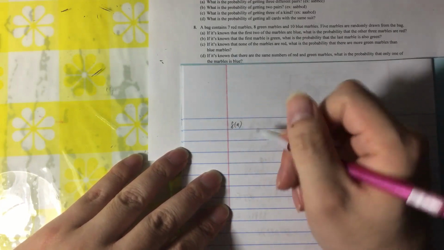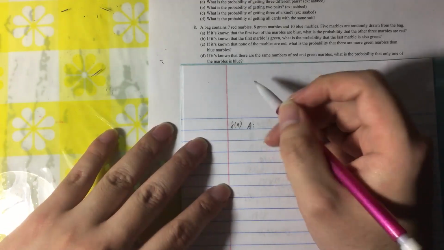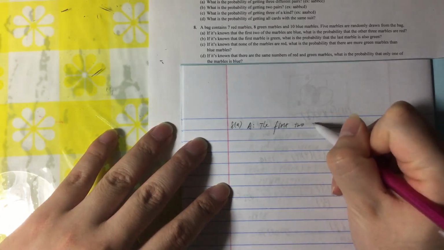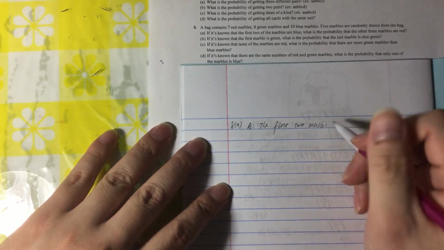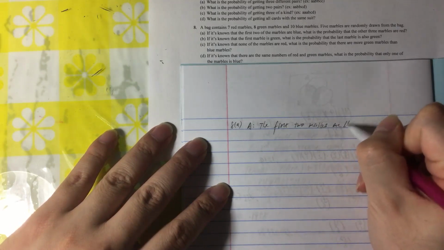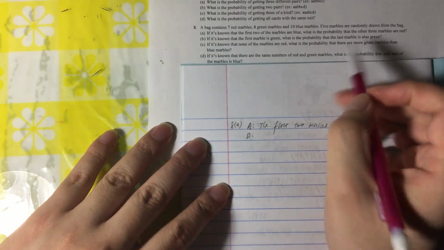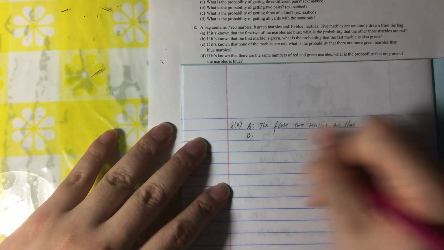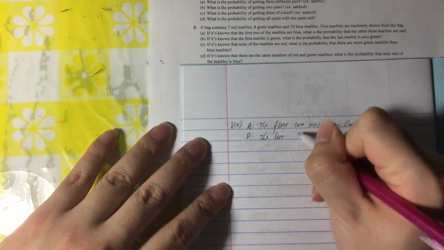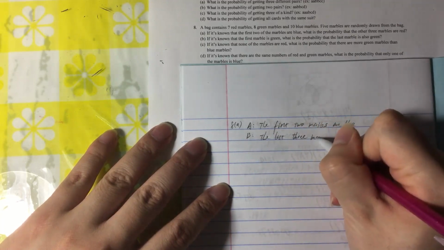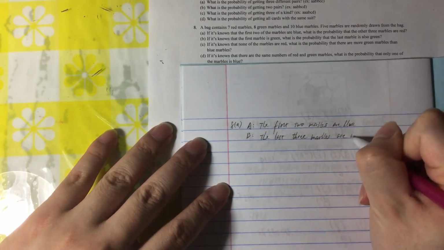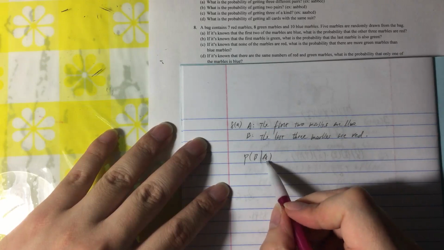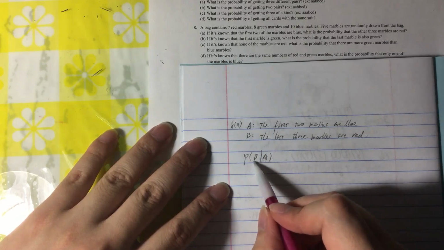Let's set down the problem first. Let event A be the event that the first 2 marbles are blue. Let B be the event that the other 3 marbles are red. That means the last 3 marbles are red. So we are looking for the probability of B given A. Given the first 2 marbles are blue, what's the probability that the other 3 marbles are red?